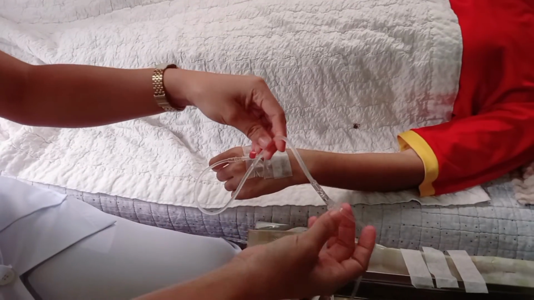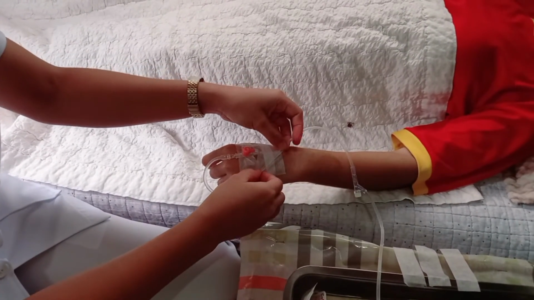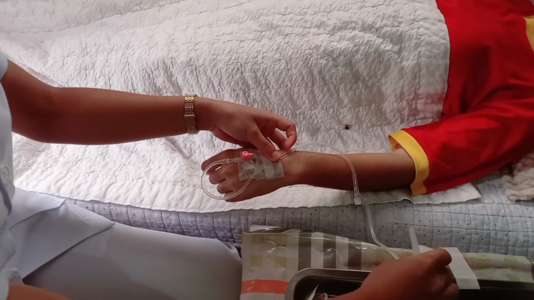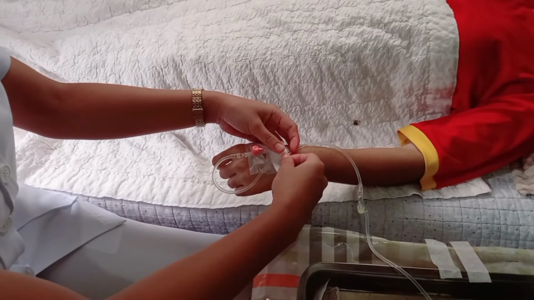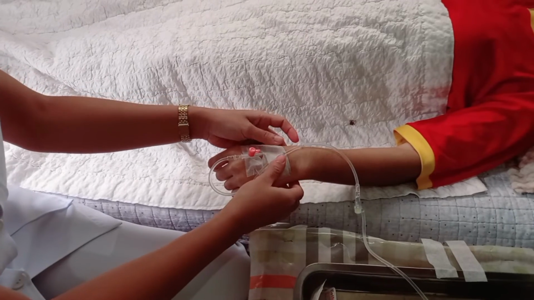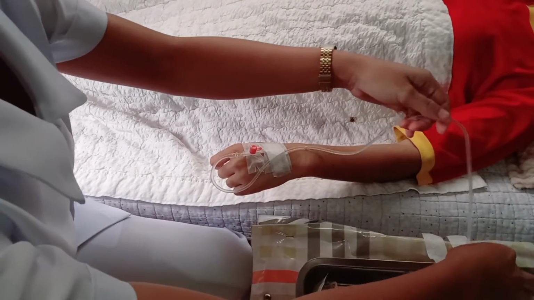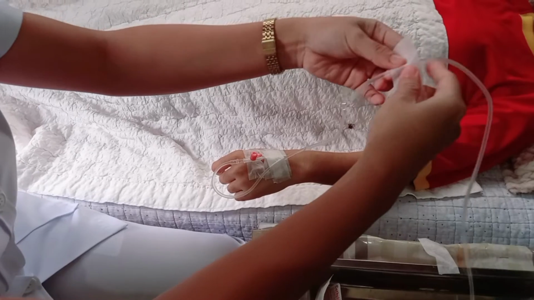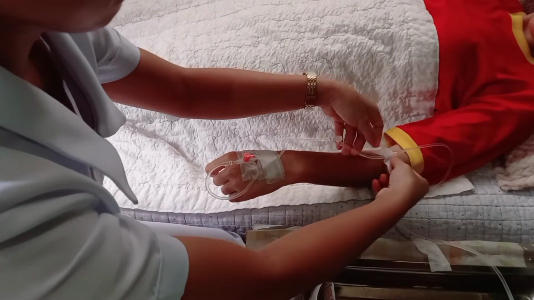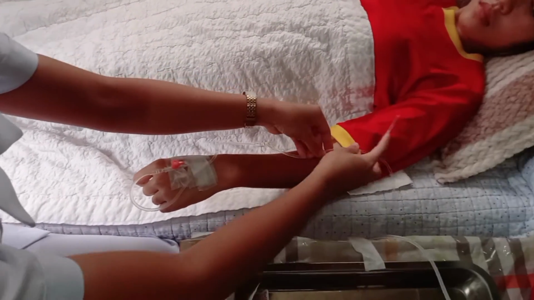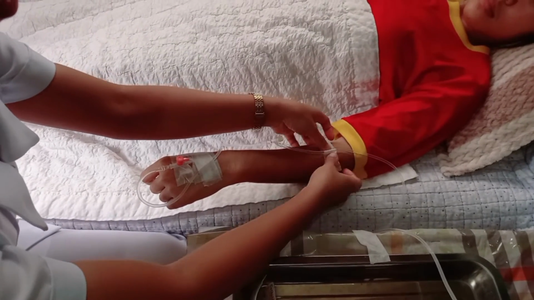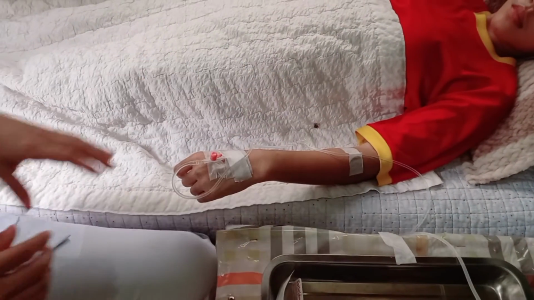And loop the tubings near the site to prevent the movement of the tubings, which would cause the needle to be removed. So we will anchor the arm of the patient to an arm board if necessary. This is especially for pediatric patients, to protect the arm against change in position.